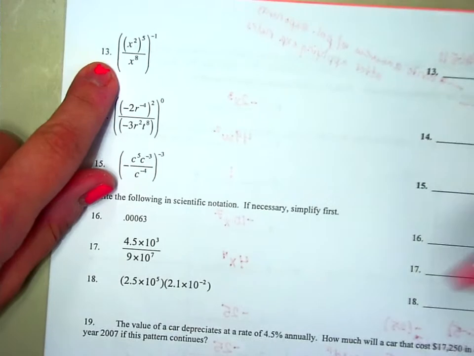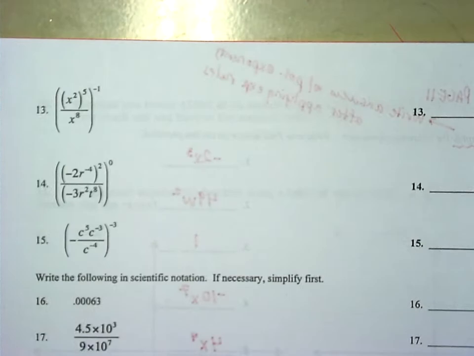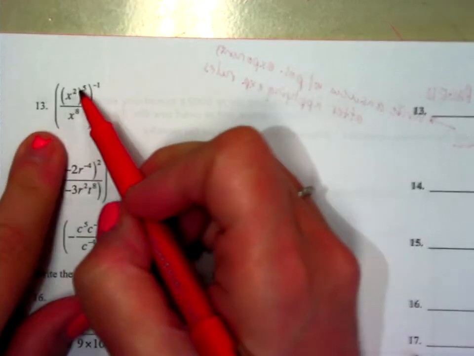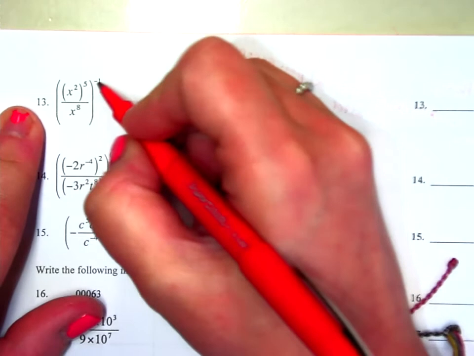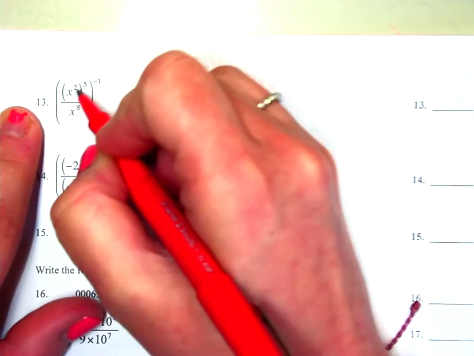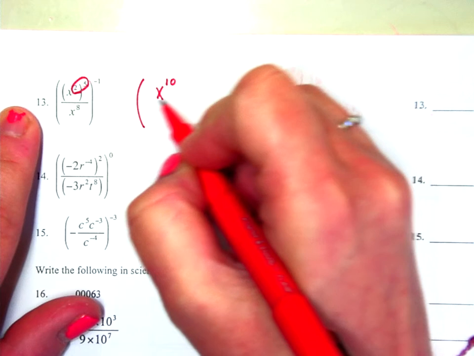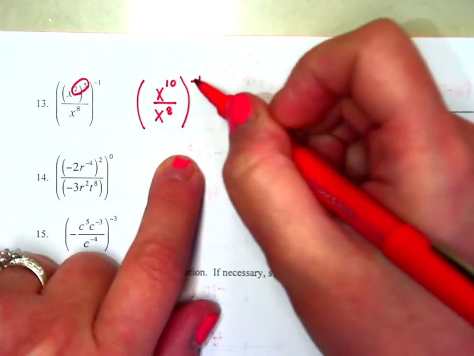Going on to page 12. 13. Ooh, so much going on in 13. Okay, let's zoom in a little bit here so you can see this work better. Okay, I'm going to do this power in here first, and then probably reduce this and then raise everything to the -1. So the way I look at this, I would do x to the 10th, just handling this, and then rewrite x to the 8th. This is all to the -1, which just means the reciprocal of that.